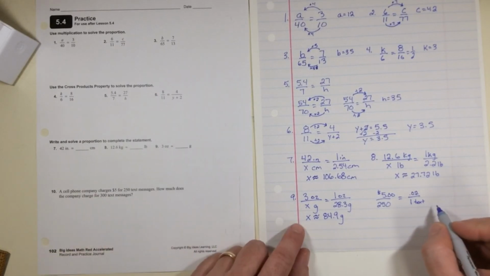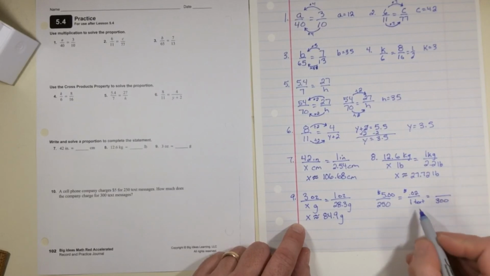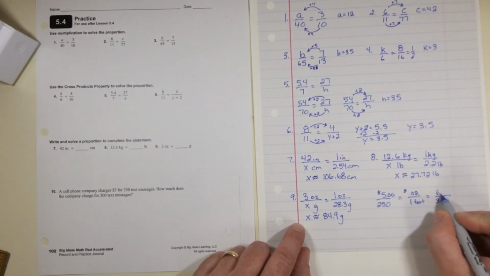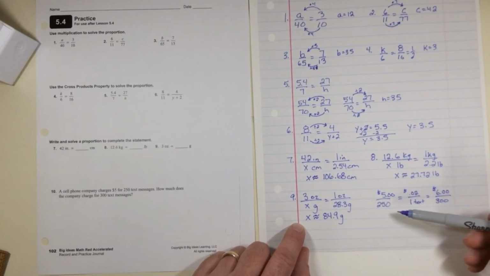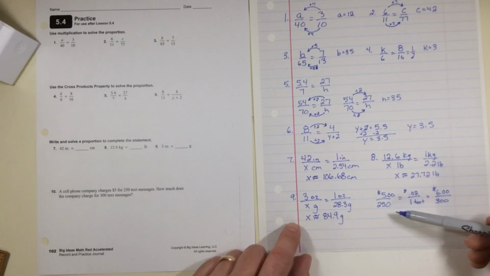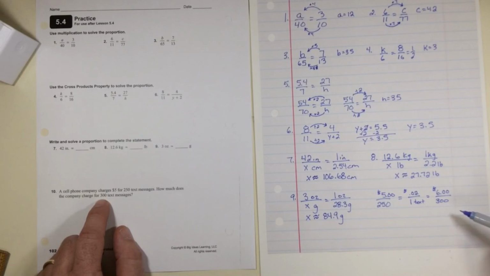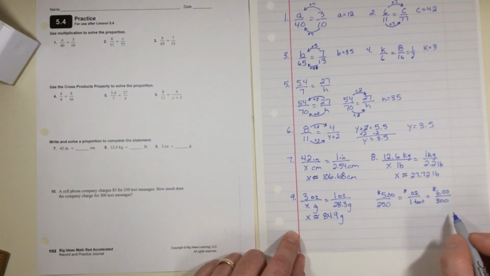Then we have 300 text messages. So if I want 300 on the bottom, multiply by 300 on the bottom, multiply by 300 on the top, and 0.02 times 300 would be 6.00 or $6. If you flip this thing around, you could have found out that it was 50 text messages for $1, and then you would also be able to get 300 text messages for $6. Okay, how much does the company charge for 300 text messages? So anyway, $6 for 300 text messages.